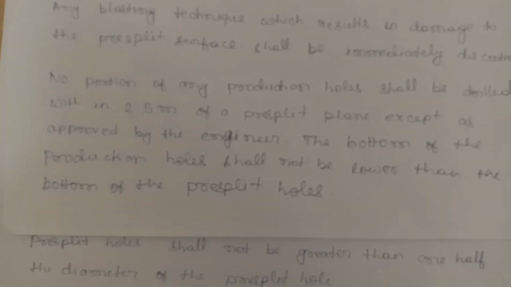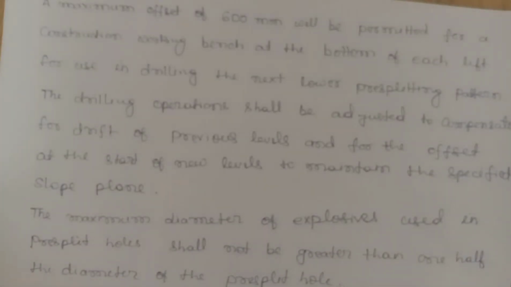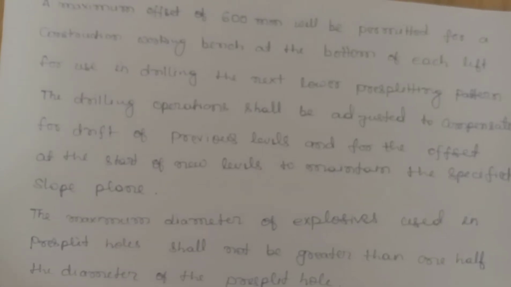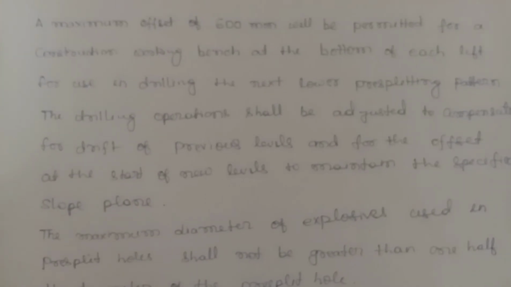The bottom of the production holes shall not be lower than the bottom of the pre-split holes. A maximum offset of 600 mm will be permitted for a construction working bench at the bottom of each lift for use in drilling the next lower pre-splitting pattern.